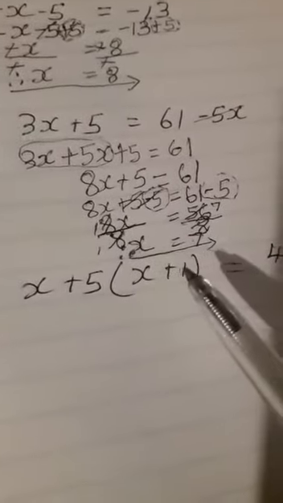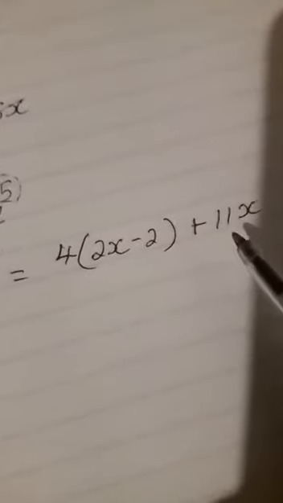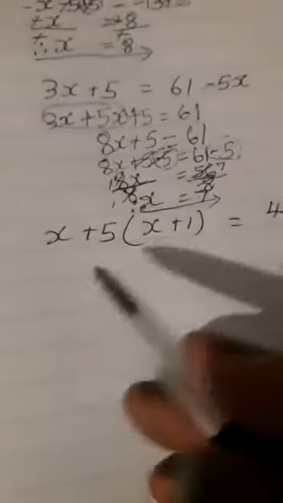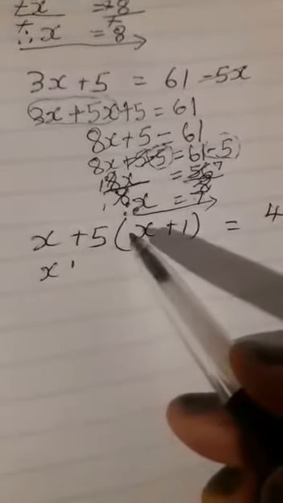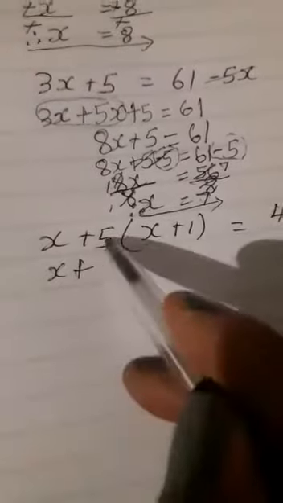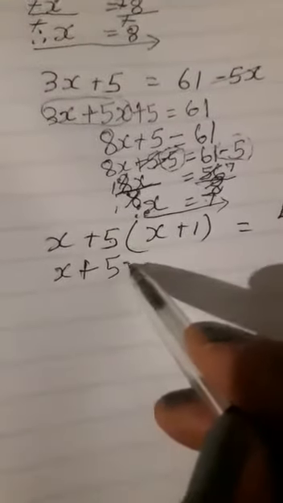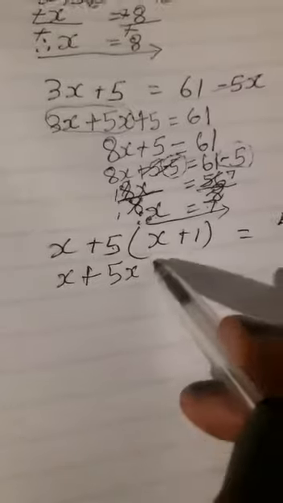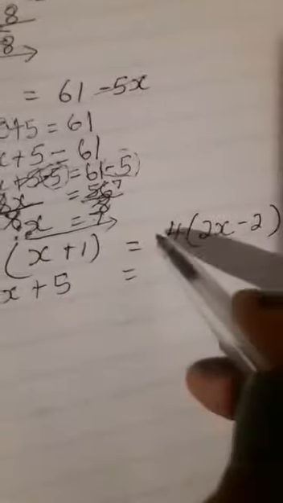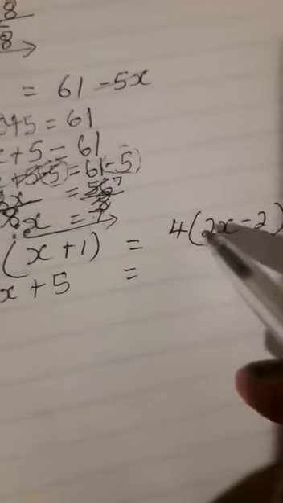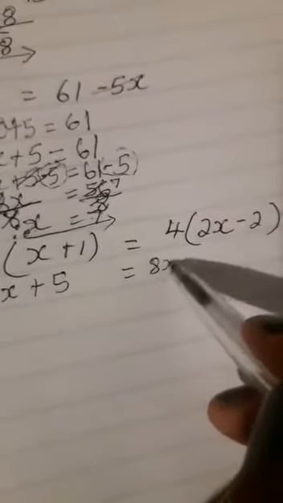Solve for x. If you are given (x plus 5) into (x plus 1) is equal to 4 into (2x minus 2) plus 11x. Firstly, let's quickly remove the brackets. It's x, a positive times a positive, it's a positive. 5 times x, it's 5x. Positive times a positive, it's a positive. 5 times 1, it's 5, is equal to positive times a positive, it's a positive. 4 times 2x, it's 8x.